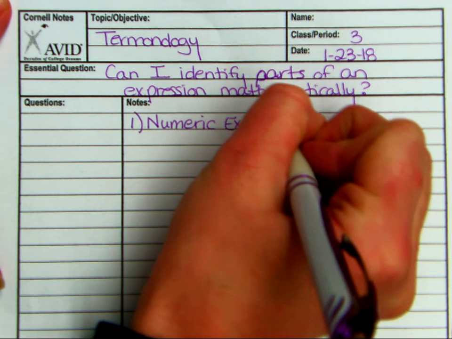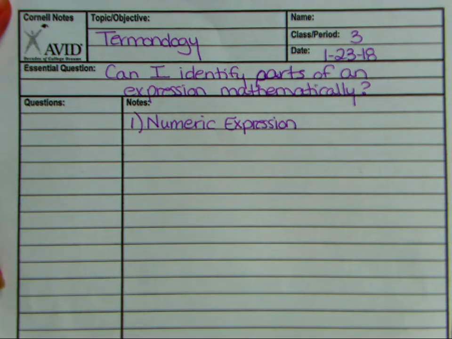Now, the biggest difference between an expression and an equation is whether there is an equal sign. If there's no equal sign, you're talking about an expression. If you're talking about something that has an equal sign, you're looking at an equation. So we're going to talk about parts of an equation, things that make up equations, and those are expressions, but they don't have equal signs. And so we're not solving an expression, we're evaluating an expression because, like I said, it doesn't have that equal sign. Now, numeric is a word that we use when we're talking about numbers.